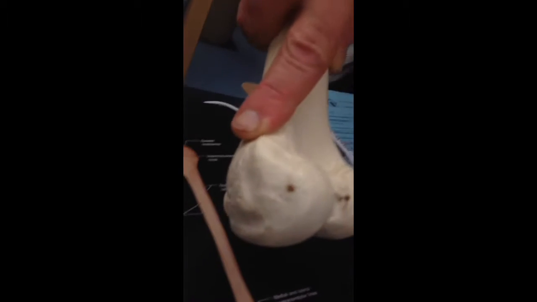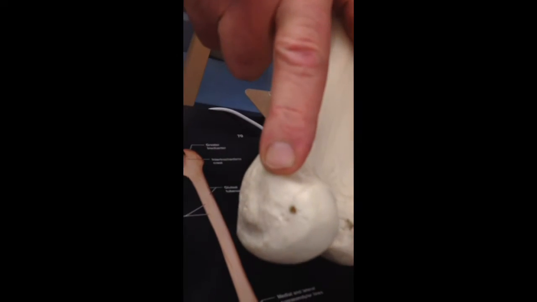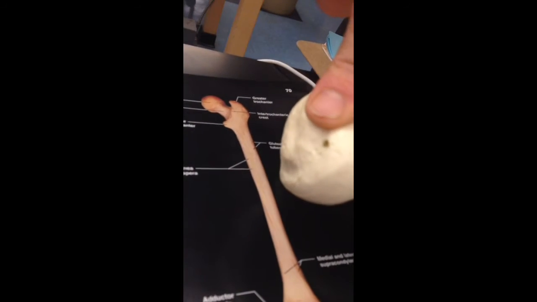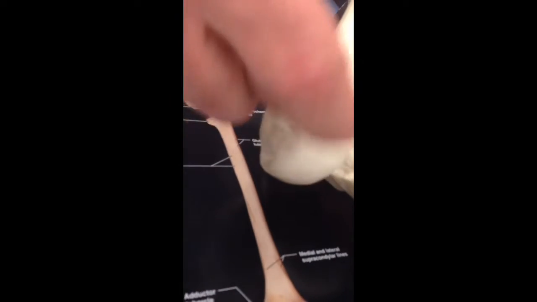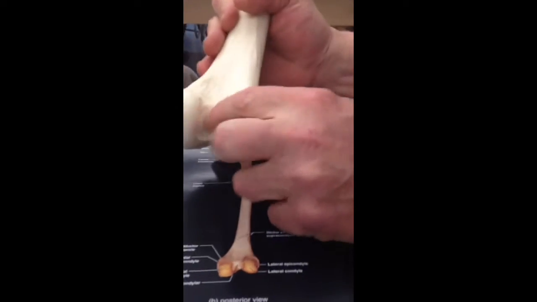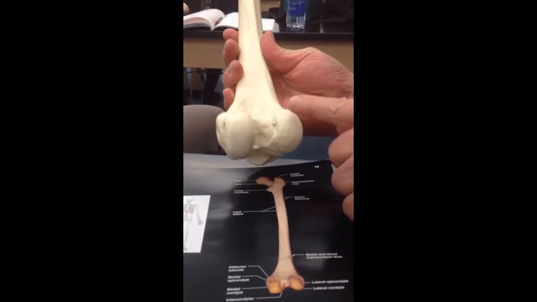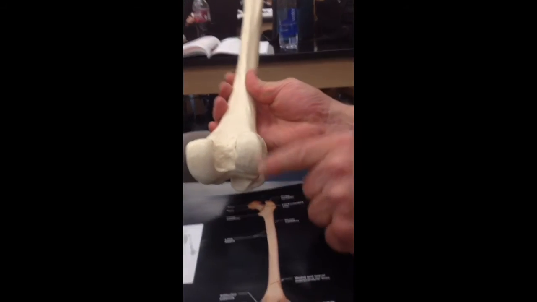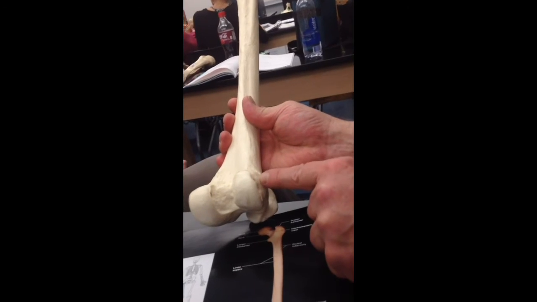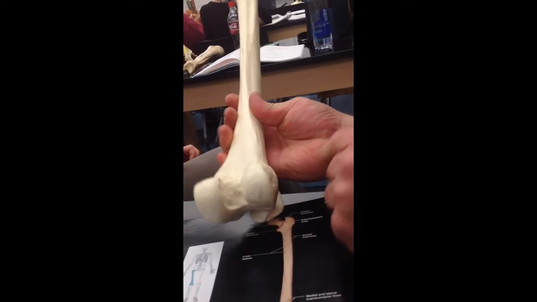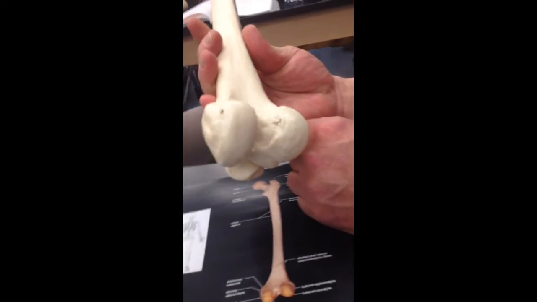And then again, we're just reviewing this bump at medial, because I'm on the medial side, epi, because I'm above condyle, and then this guy right here is the medial condyle. And then this here is the intercondylar fossa. So inter always means between. And then if I just wrap around and finish it off, this here is your lateral condyle, and then above it, right and behind it, is your lateral epicondyle, and that's the end of it.